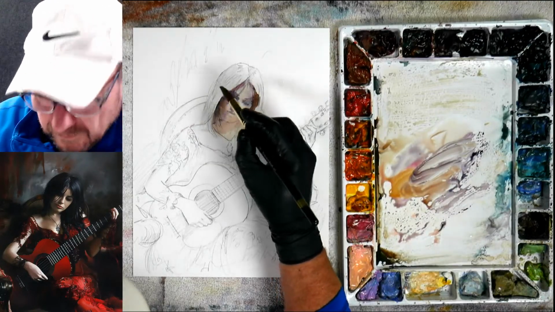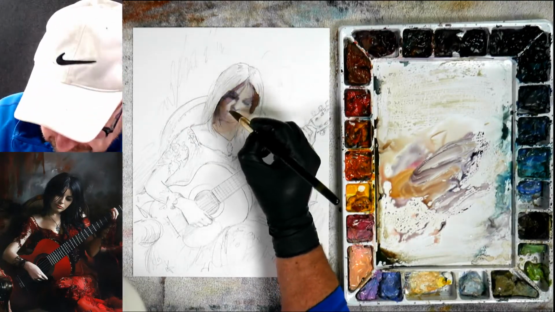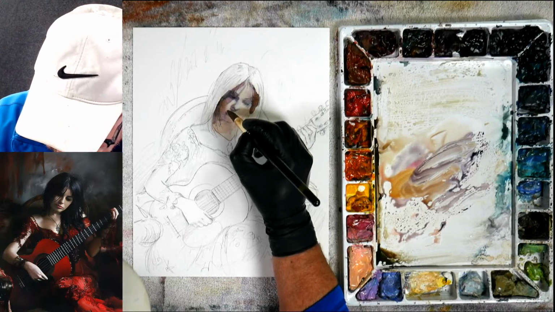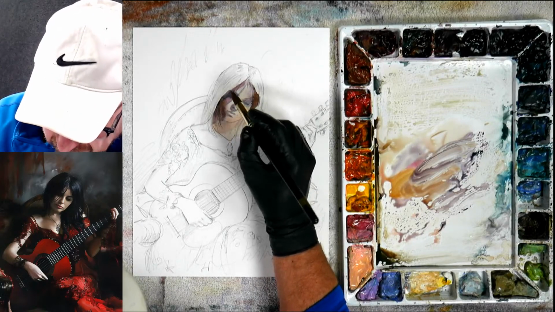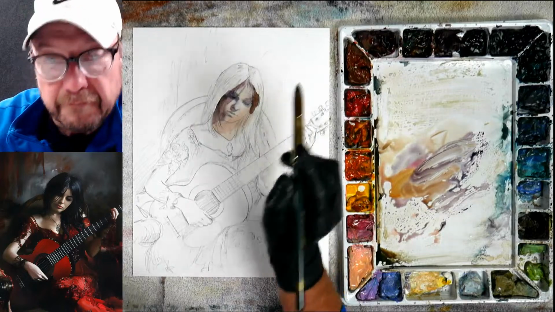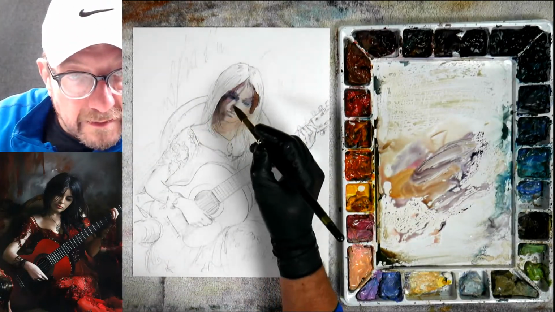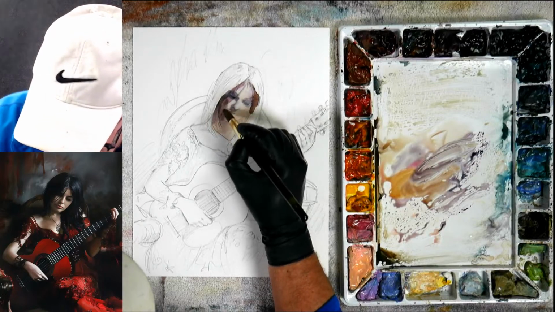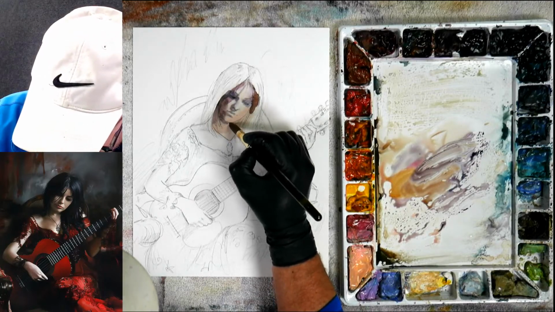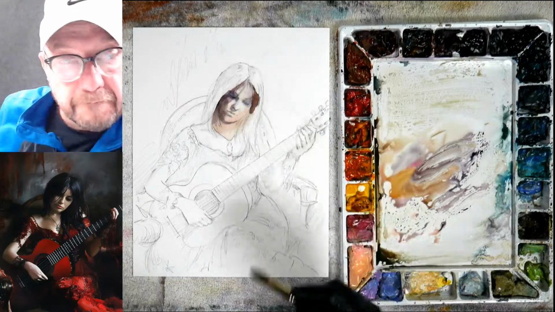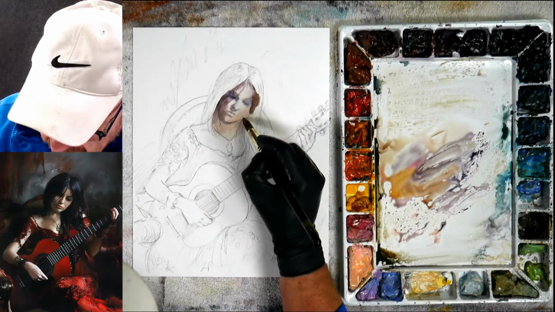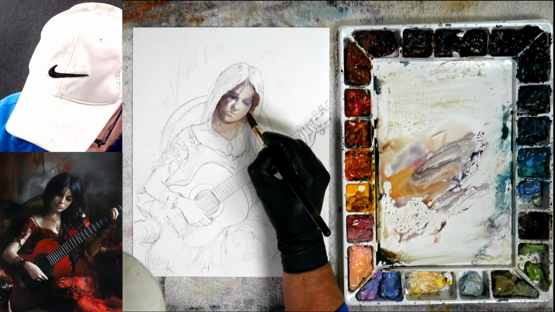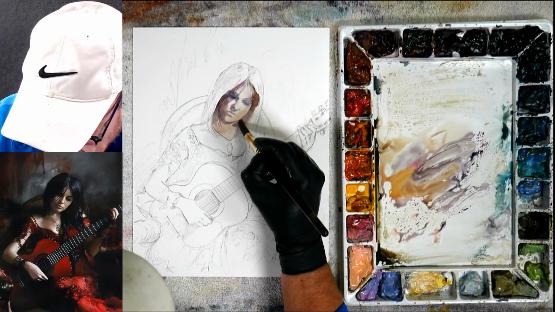If your paper's already wet and you're looking for soft edges, you use the pigment to get it to be soft. And she's got the shadow by her nose here, and then you've got to figure underneath her chin, right into this area. I can make this part hard edged right there. That's okay.